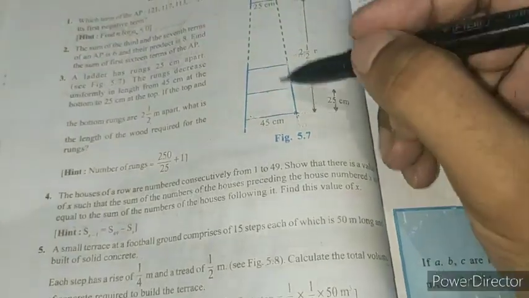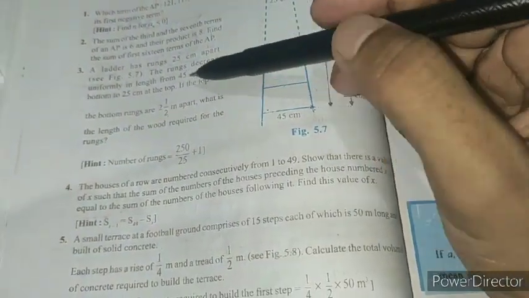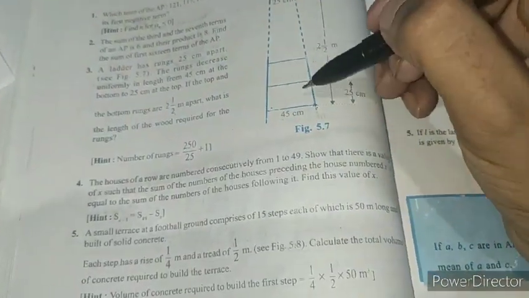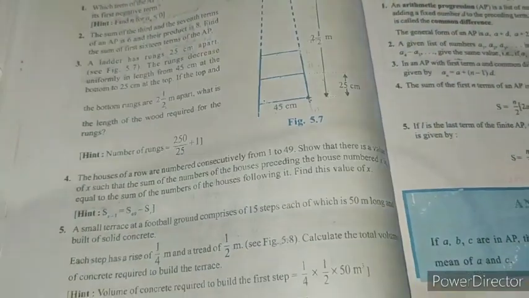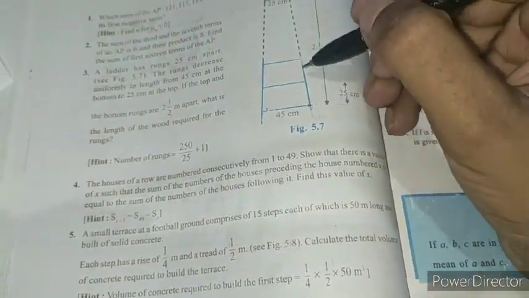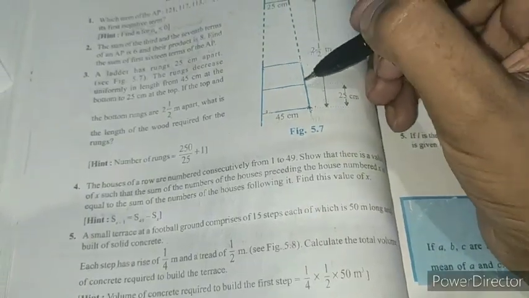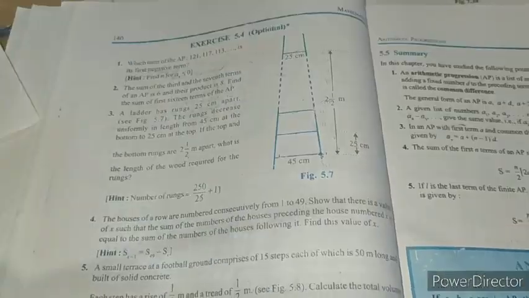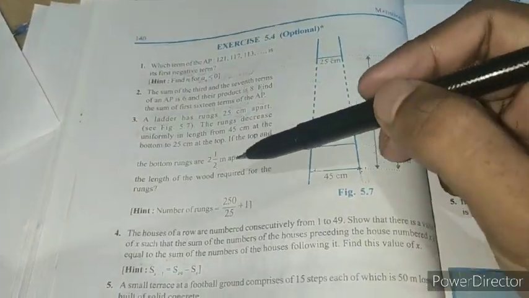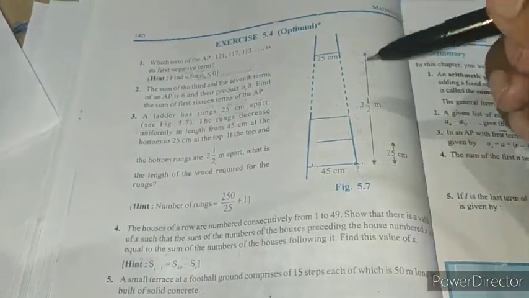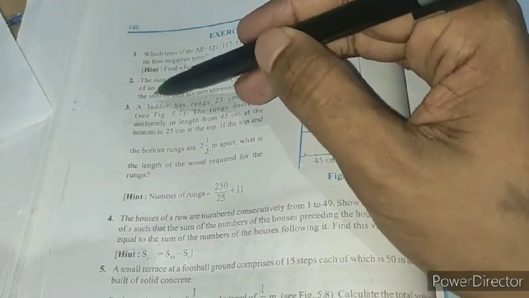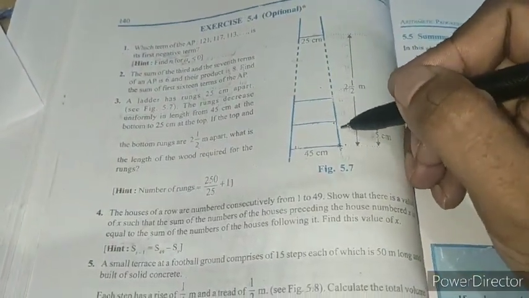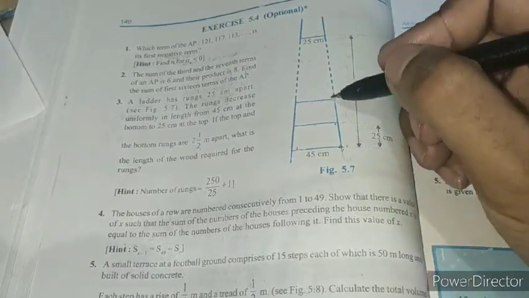And the question says, what is the length of the wood required for the rungs? Now see, the carpenter or anyone has only this length and this length, and they need to find the length of the wood required to make these rungs. The question already says that a ladder has rungs 25 centimeter apart, meaning the distance between the rungs is 25 centimeter. So each rung should be 25 centimeter apart.